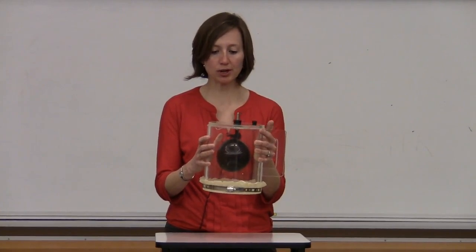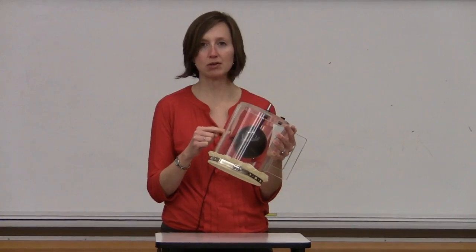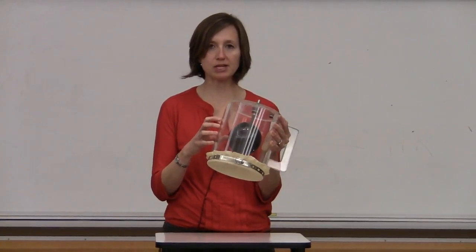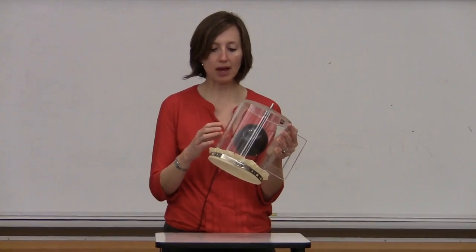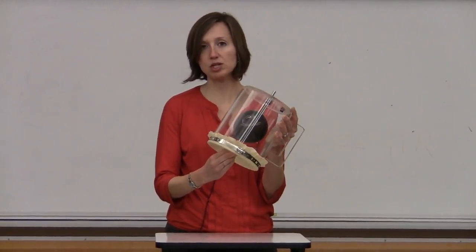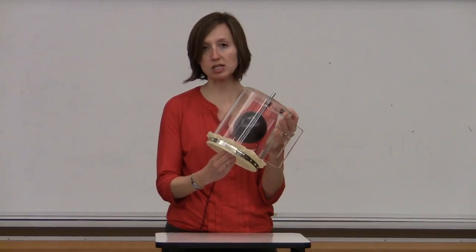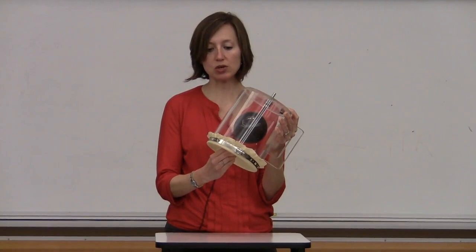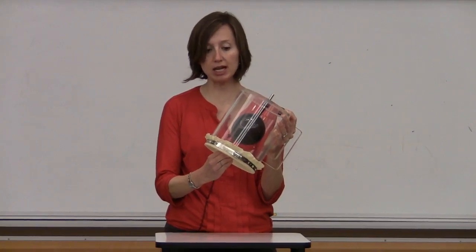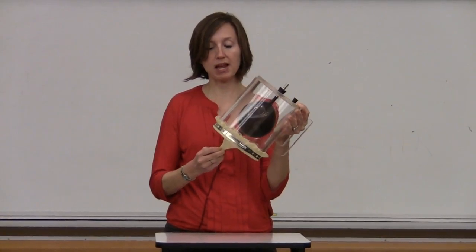This is what I call the plastic lung, and it's going to demonstrate a lot of the principles that we've been talking about in terms of the pressures that are occurring and changing during breathing. So the black balloon is going to represent the lung, and the air in the canister is going to represent the intrapleural space. If I pull on this latex at the bottom, then I'm going to make the volume inside the canister larger, which is going to decrease the pressure in the intrapleural space, which is going to occur during inhalation, and it's going to expand the lungs.